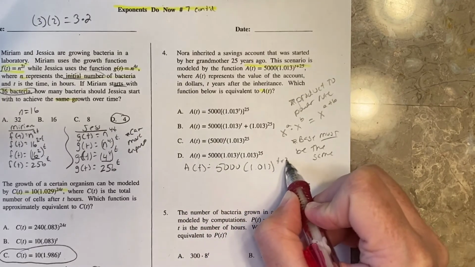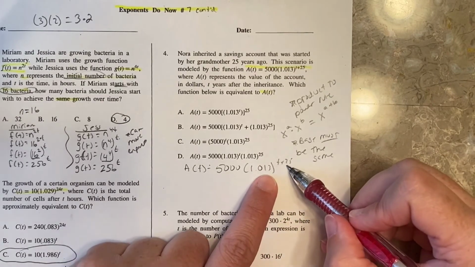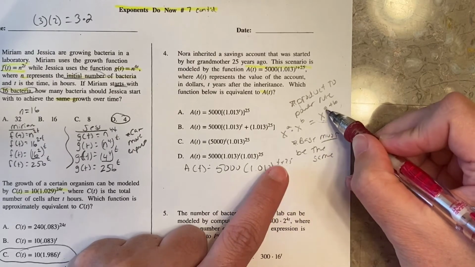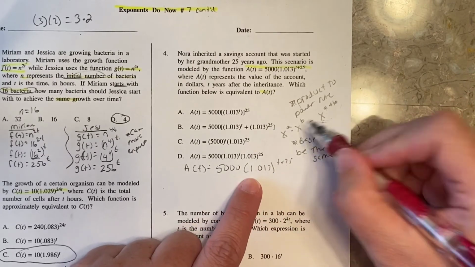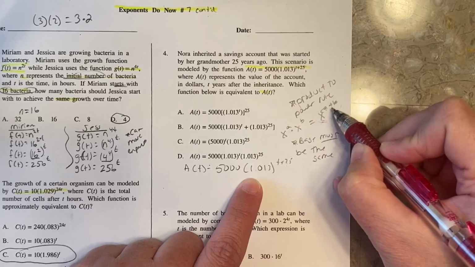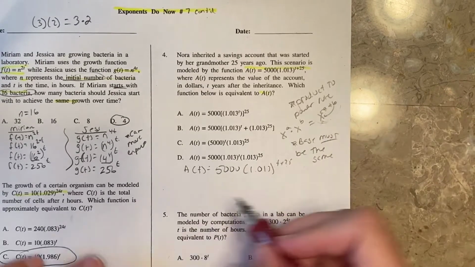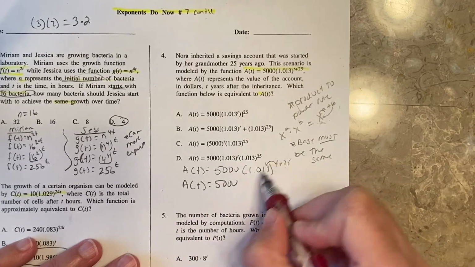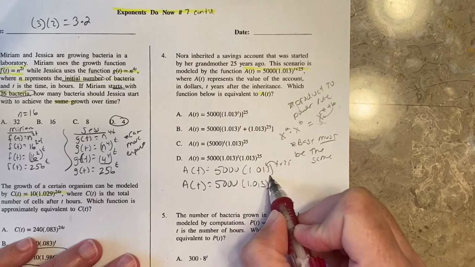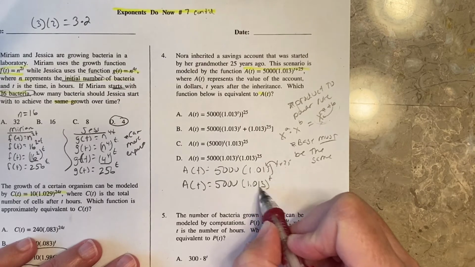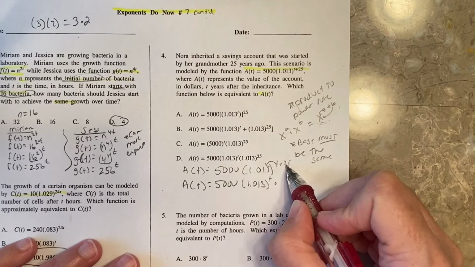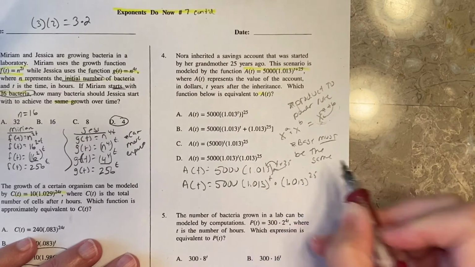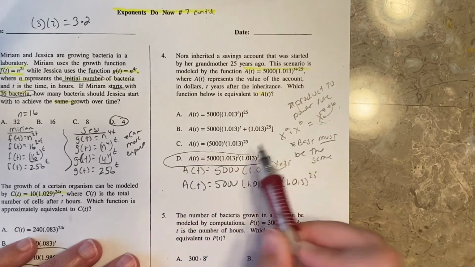1.013 to the t plus 25. Okay, so what we're starting with here is basically this side right here. We have our base, and then we have our 2 exponents. So if we work backwards, we're going to basically take each exponent and make that its own power of the base. So we're going to take the t exponent and give it a base of 1.013. Notice there's a multiplication sign in between. And now we're going to give this exponent the same exact base because that's the only way that this works. And that is this answer right there. So that's how you do that one.